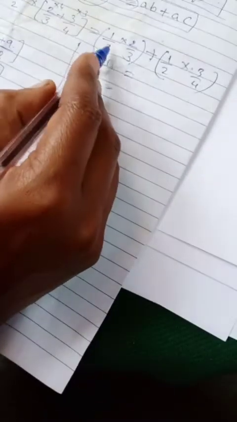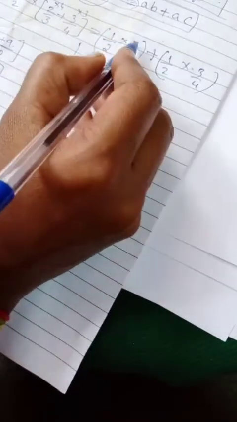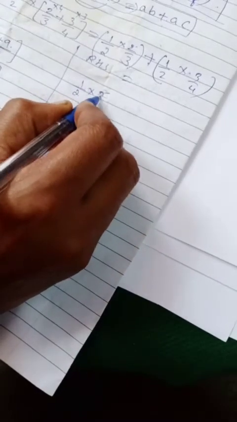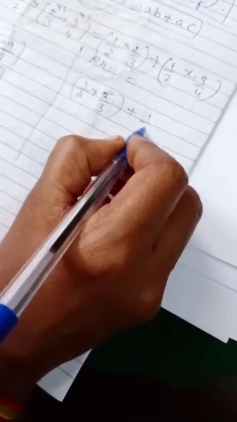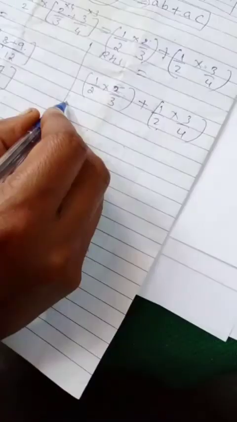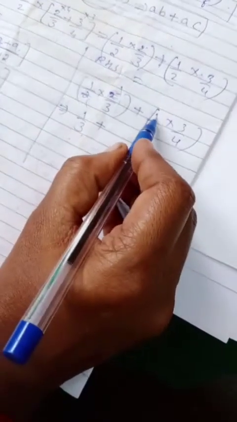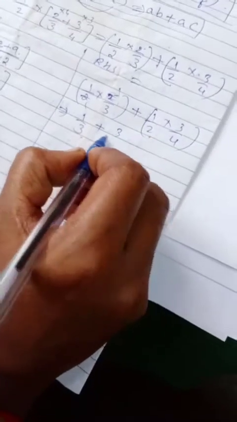Let's see the RHS part here. So half into 2 by 3 plus half into 3 by 4. So this 2 ones are 2, 2 twos are 4, so this is 1 by 3 plus 1 into 3 is 3, 2 4s are 8.